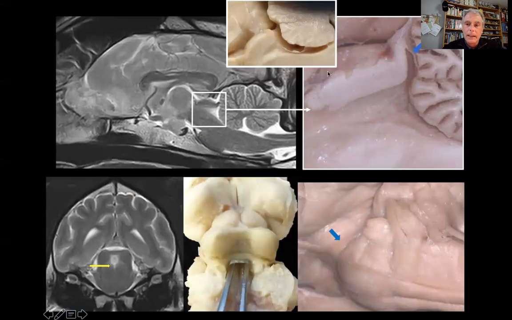Remember that on an MRI, you see the mesencephalon right here, the mesencephalic aqueduct, as it opens caudally, and is going to become the fourth ventricle. However, this is covered by a thin membrane, this thin membrane here, that I am marking with a blue arrow. Okay, and then you have it here.